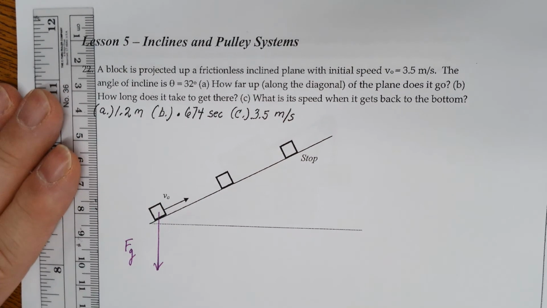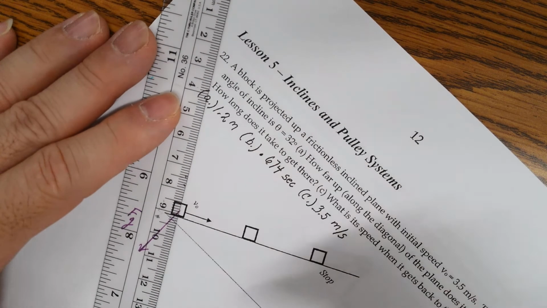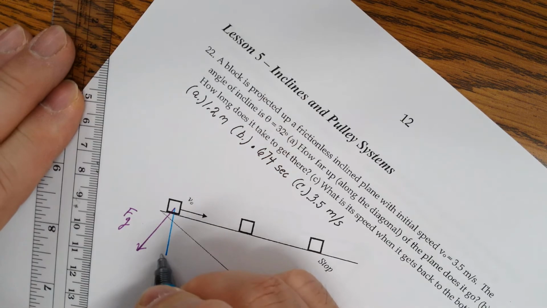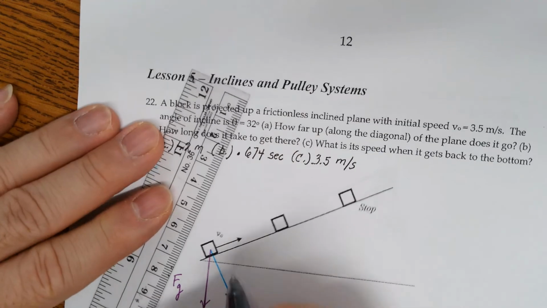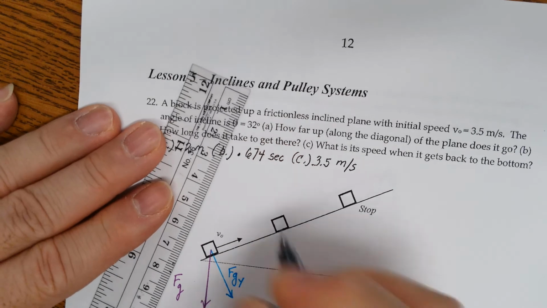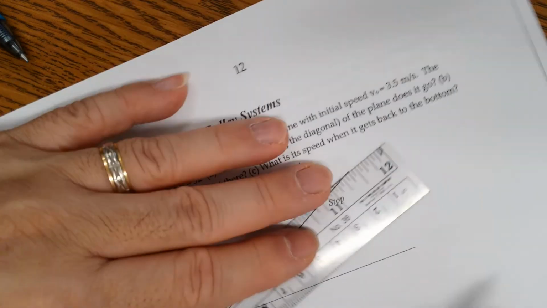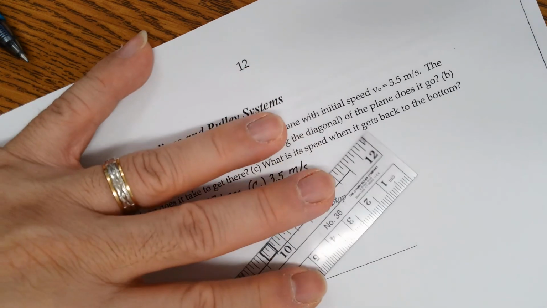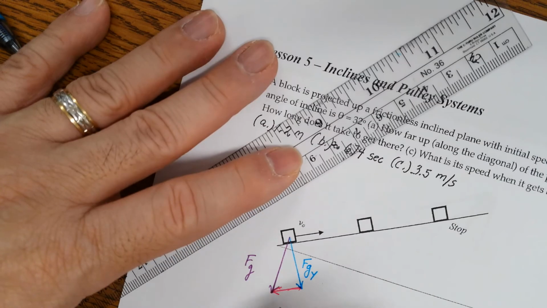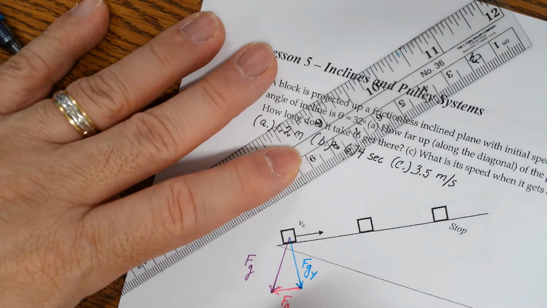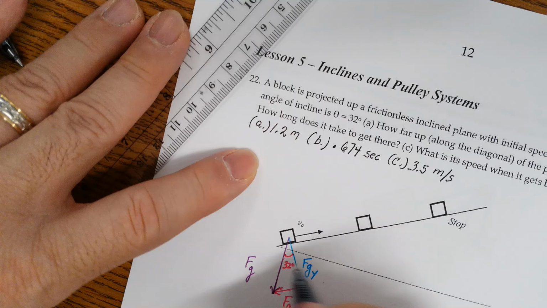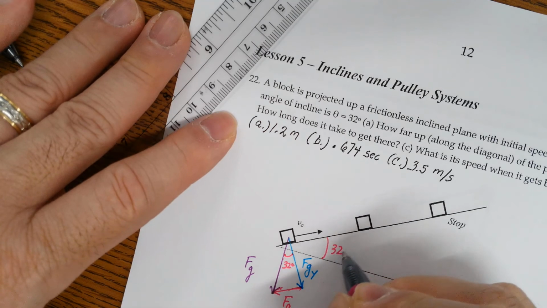This FG will have FGY and FGX. So this is the FGY, and this will have FGX. This angle here is 32 degrees. And so is this. This angle is also 32 degrees.